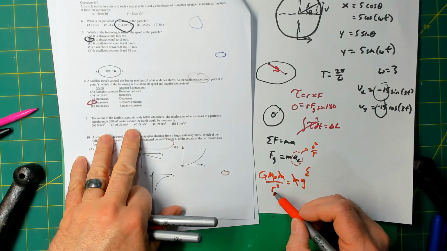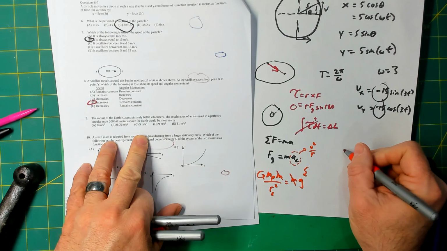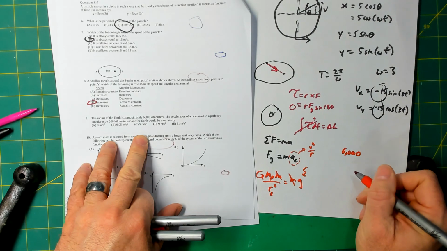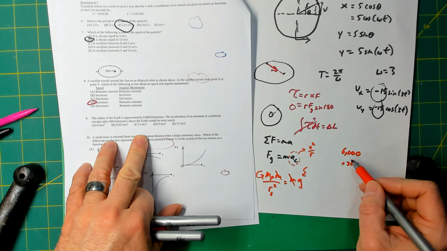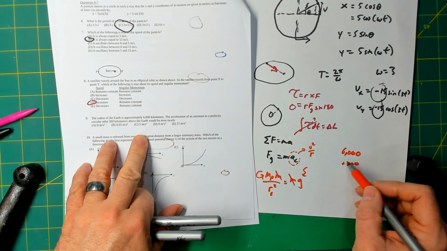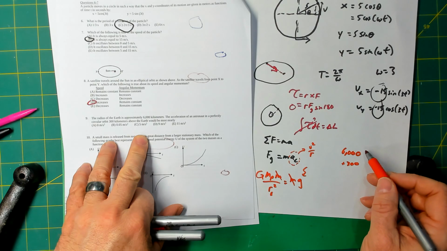Now, instead of being at Earth's surface, I'm going to be 300 kilometers above. Normally it's 6,000 kilometers, and I'm now going to add 300 to that. Well, 600 would be a tenth, so 300 is adding 5% onto the height.